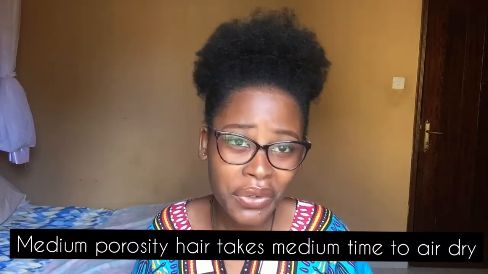and you finish washing and you want to air dry it, which I normally do for my hair, I've not blow dried in like 2 months. If I air dry my hair, it's going to take about an entire day to get dry. On the contrary, with medium porosity, you wet your hair easily, not so hard, not so easy. It will dry within half a day, or three quarters of a day.